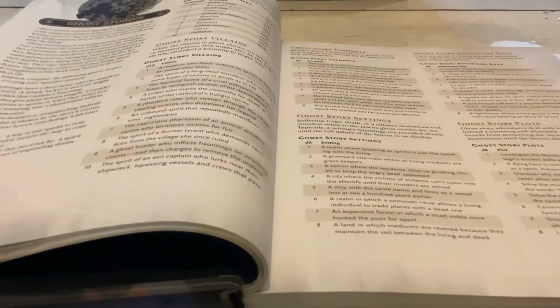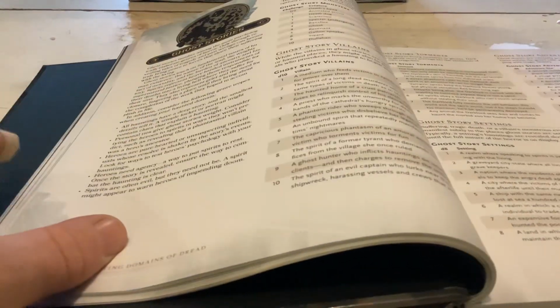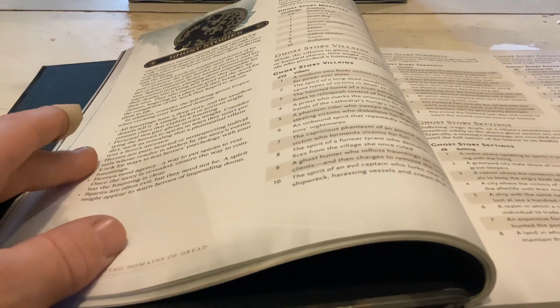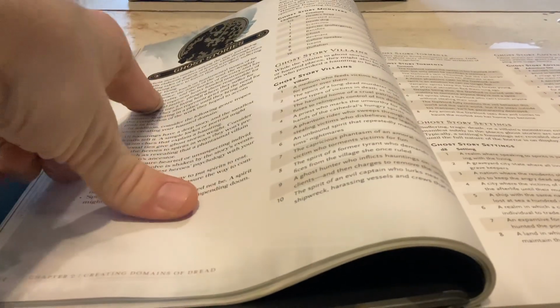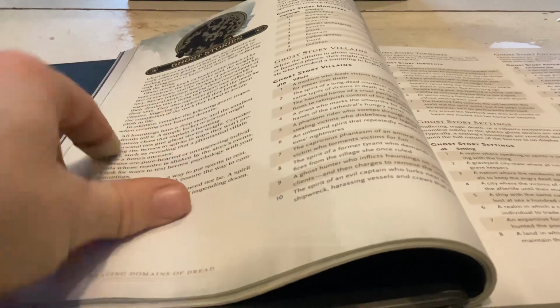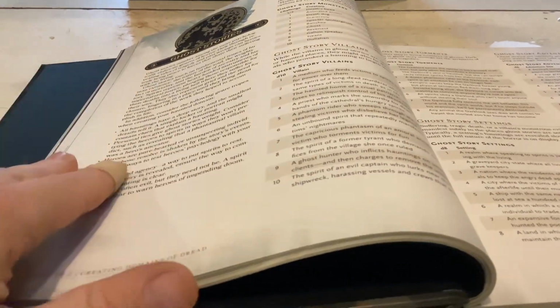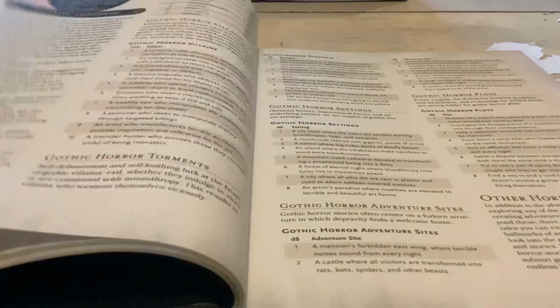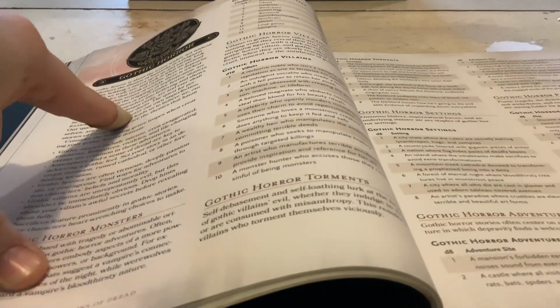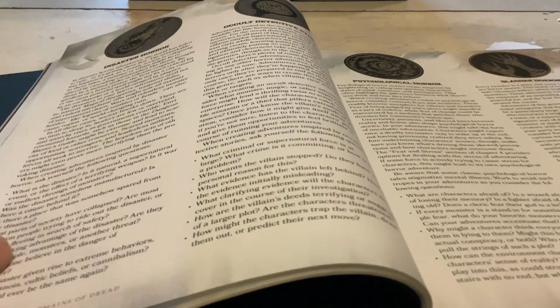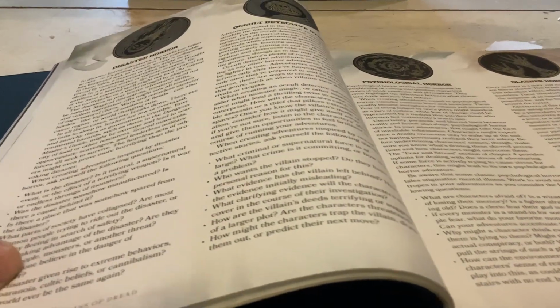So maybe area-specific monsters that reside in each area. Of course, you can also do ghost stories, like the stereotypical stories you tell around a fire. You could run a campaign based on one of those stories as well. And of course, a good old gothic horror. So this gives you different ideas on how to run different horrors.